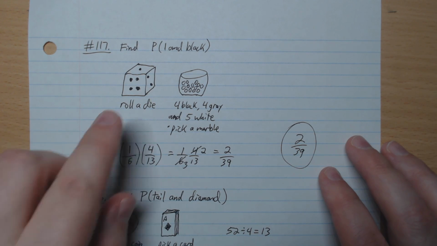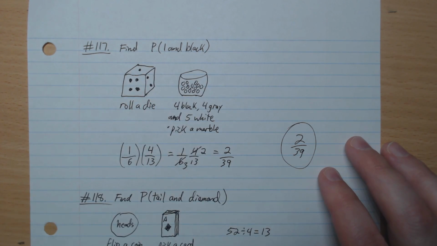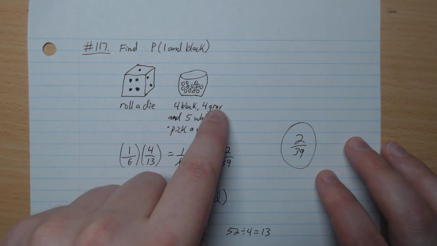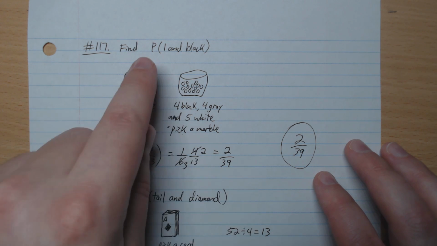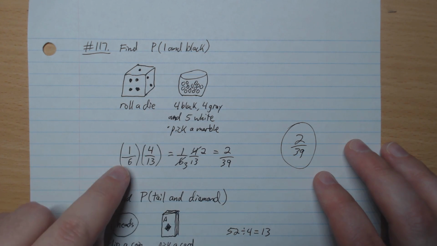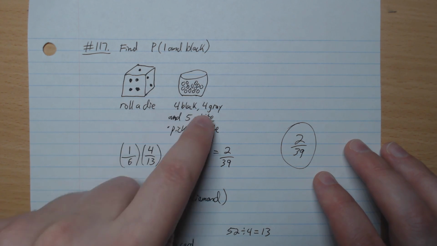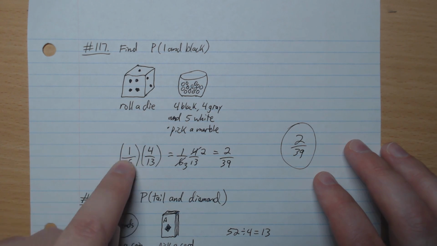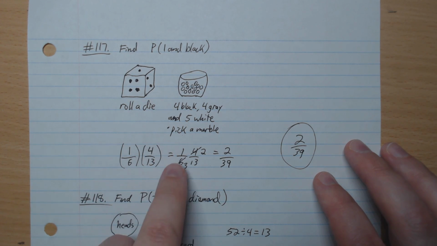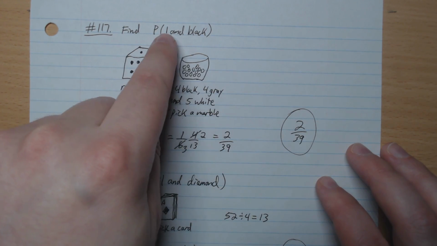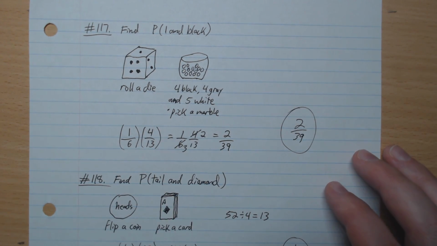117. Find P of 1 and black. So what is the probability of getting 1 and black? So we have roll a die and pick a marble here. 4 black, 4 gray, and 5 white. So 1 and black. So 1 out of 6 possibilities for the die. And then for the marble, black, there are 4 of them out of 13. So we have 1 over 6 times 4 over 13. We reduce that to 2 over 39. So the probability of getting 1 and black is 2 over 39.